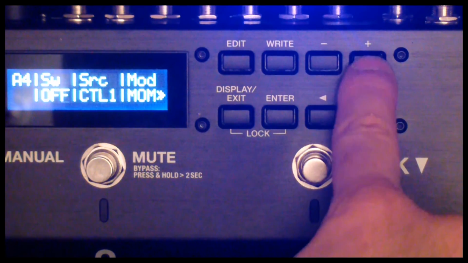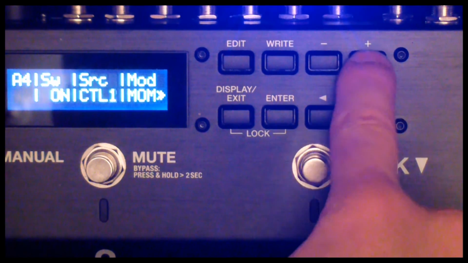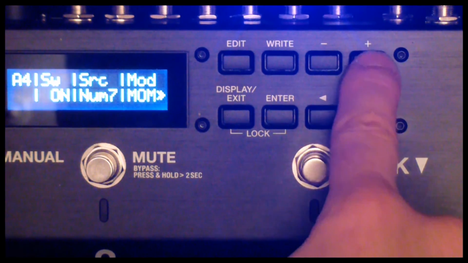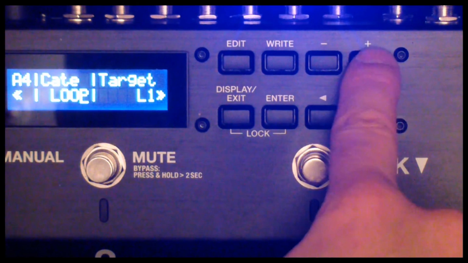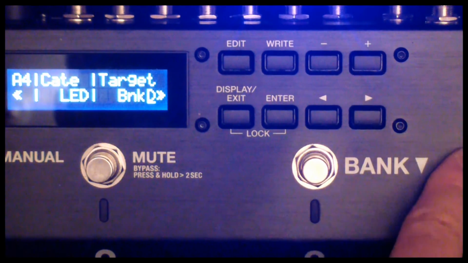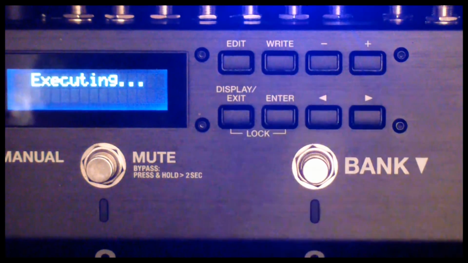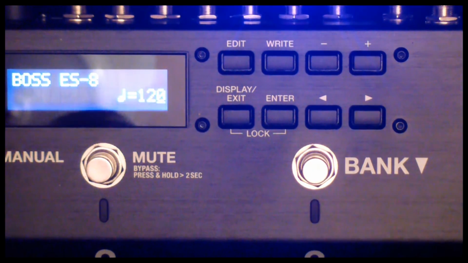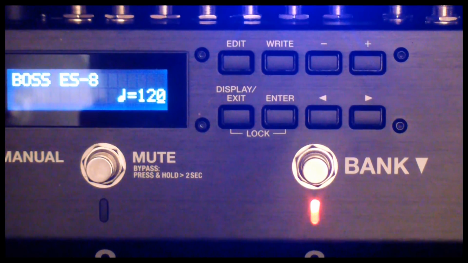So turn it on. The source is number 7. It's a toggle. It's an LED. And it's the bank down LED. And we're done.